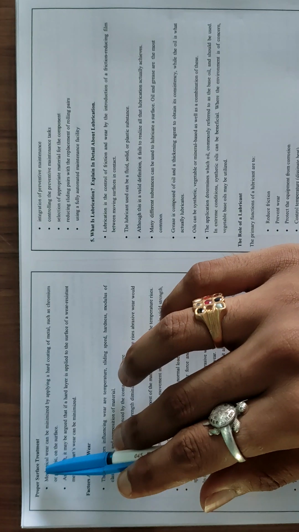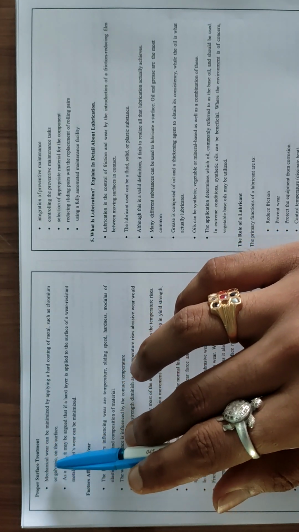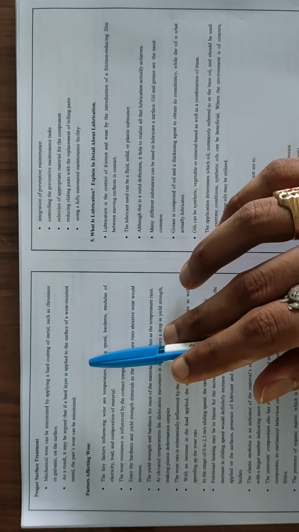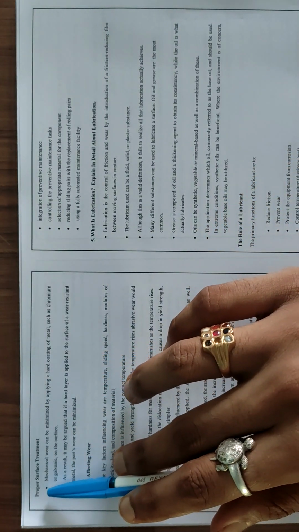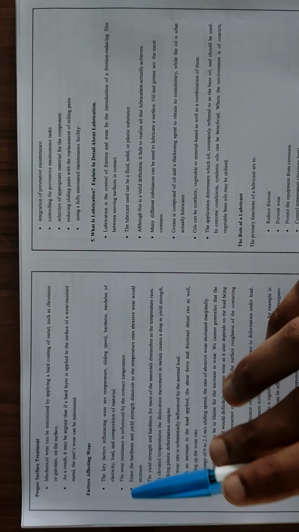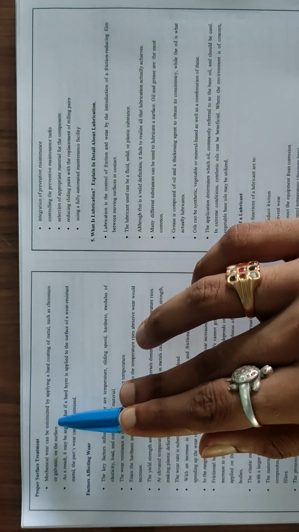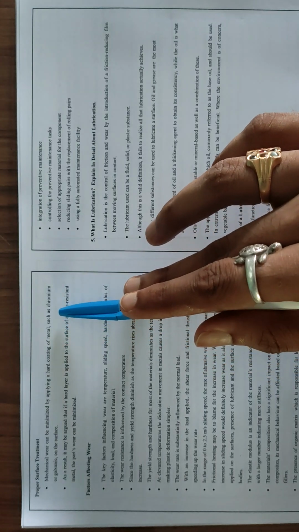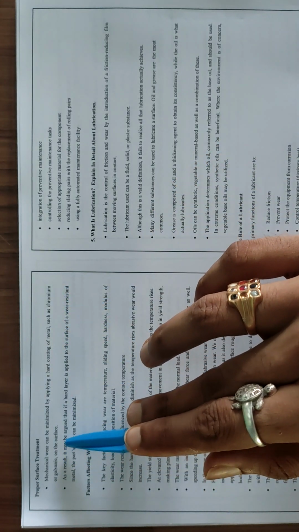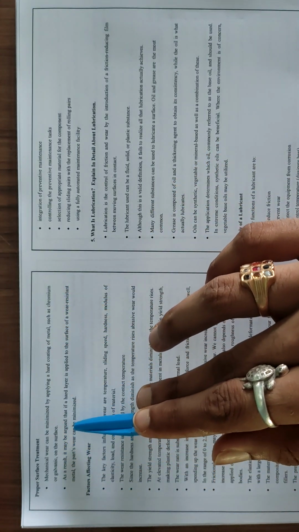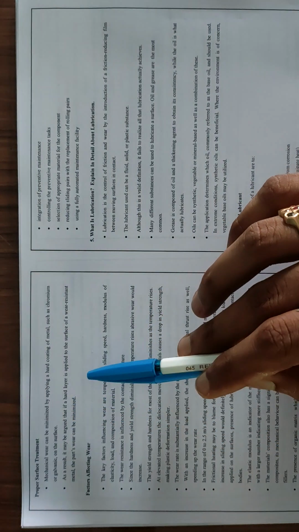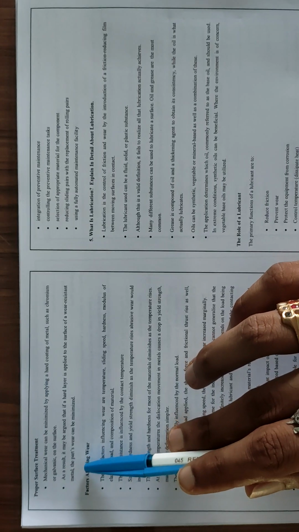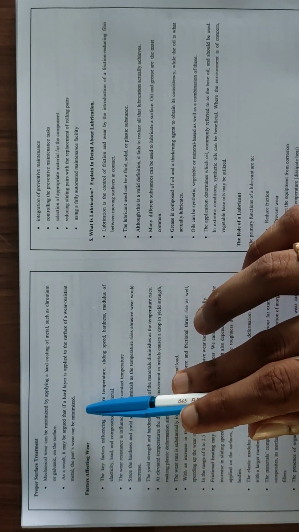Proper surface treatment. Mechanical wear can be minimized by applying a hard coating of metal such as chromium or galvanic on the surface. As a result, it may be argued that if a hard layer of wear-resistant metal is applied to the surface of a part, the part's wear can be minimized.